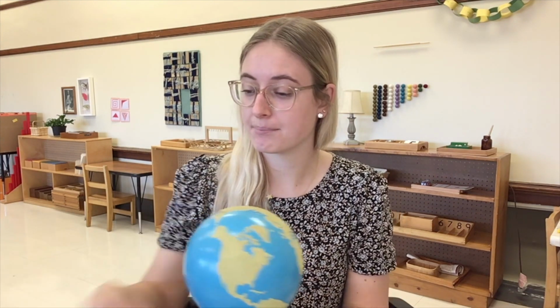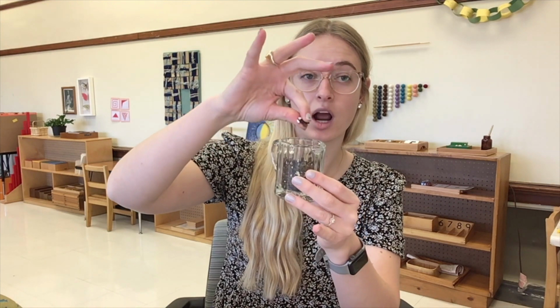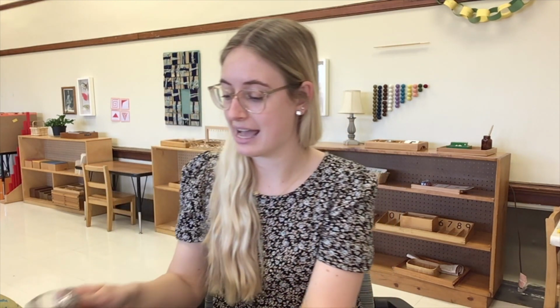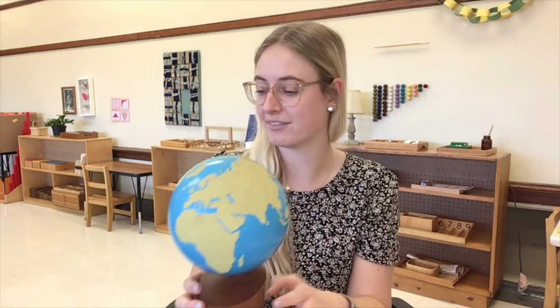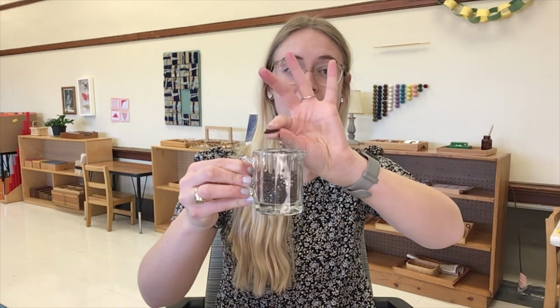Another example is solid. Earth is made up of solid, or land. We know the Earth is made up of land. The different continents are made of land. So here's some soil to show us a solid.